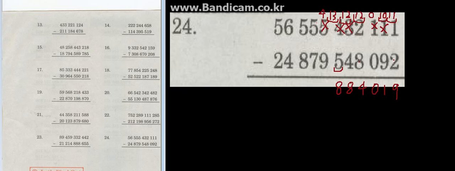Again, the main unit is small. So this 5 becomes 4, and the missing one, I'll change it to orange, the missing one here becomes 10 at the bottom column. So 14 minus 9 becomes 5. Again, the main unit 4 is smaller than 7, so we borrow from a column that's one higher. This 5 becomes 4. The missing one becomes 14. So 14 minus 7 is equal to 7.